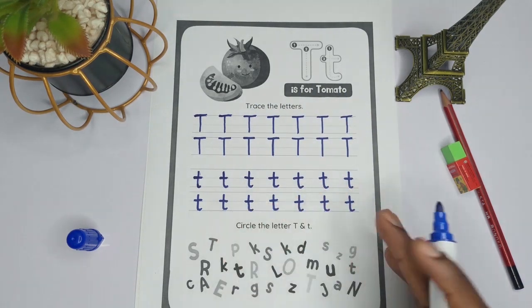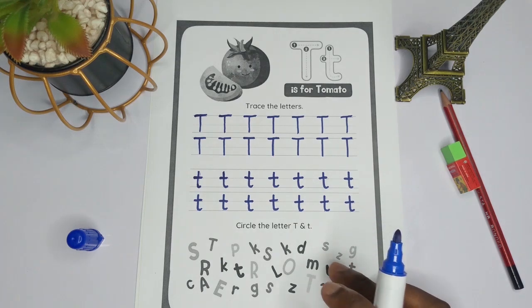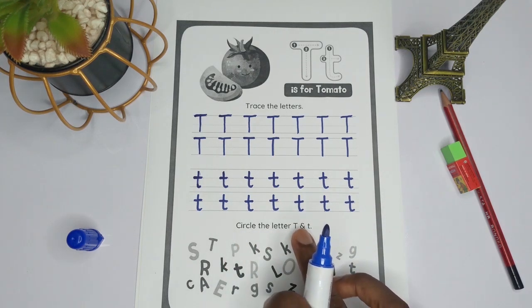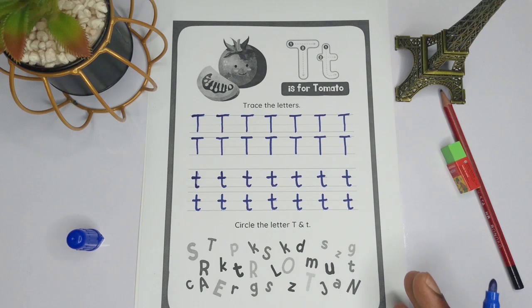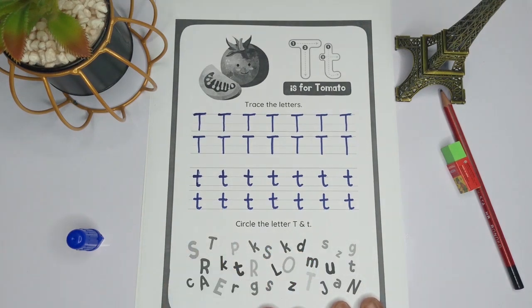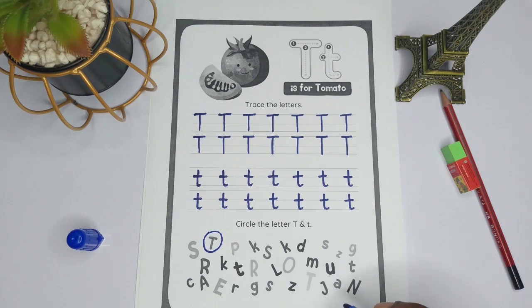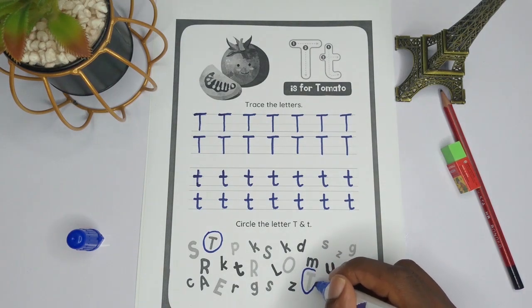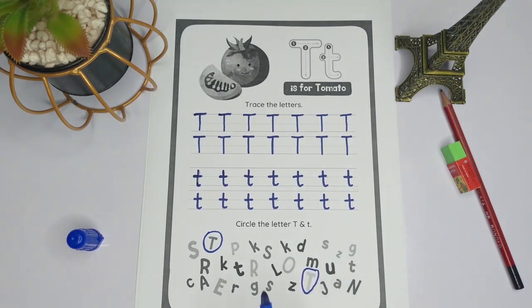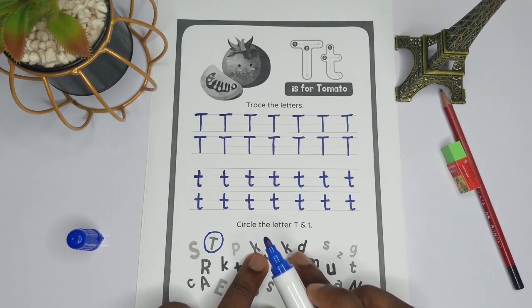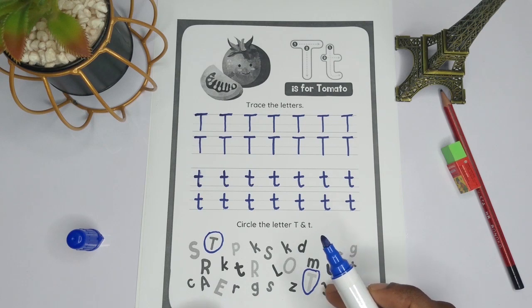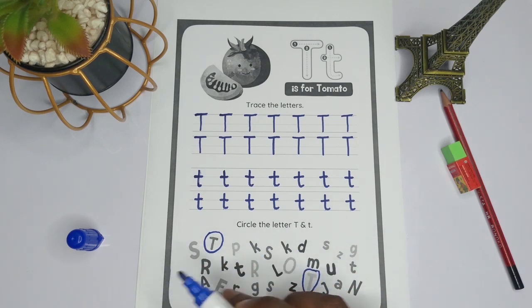language. Now let's do a little exercise, right? So we are to circle the letter capital T and small t. So let's go with the capital T first. So if you look at all the words that we have over here, let's look at where we can find some capital T's. So we have one here. Okay, very good. Then we have another one here. Very good. So let's look through again. So okay, capital T, capital T. Okay, so we only have two.